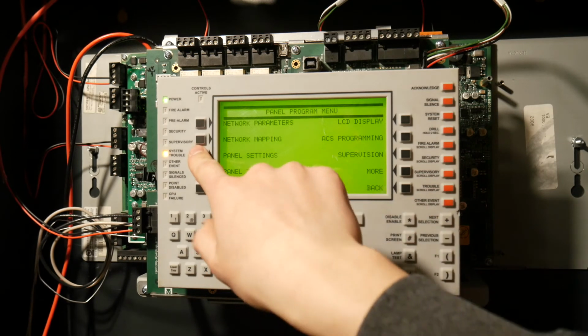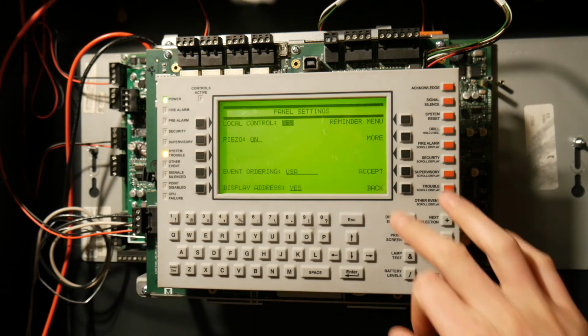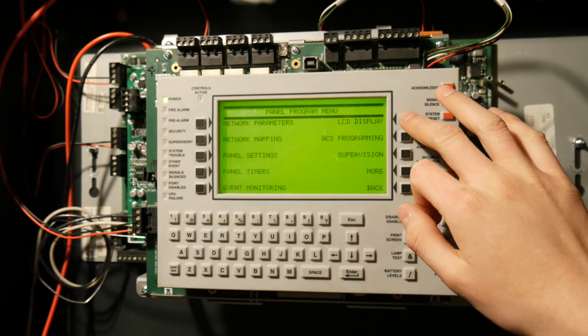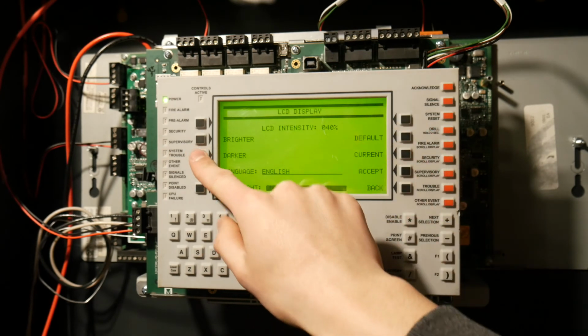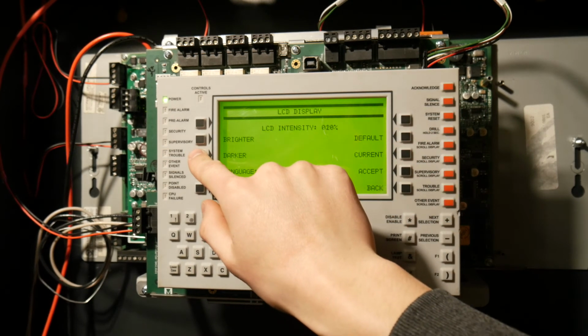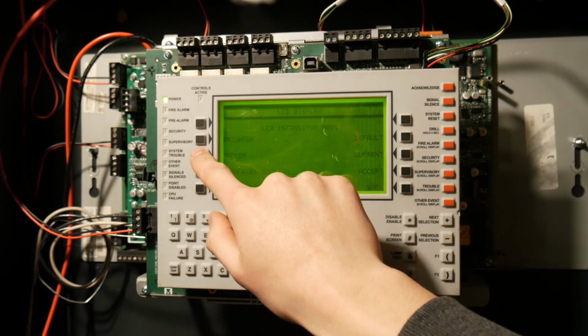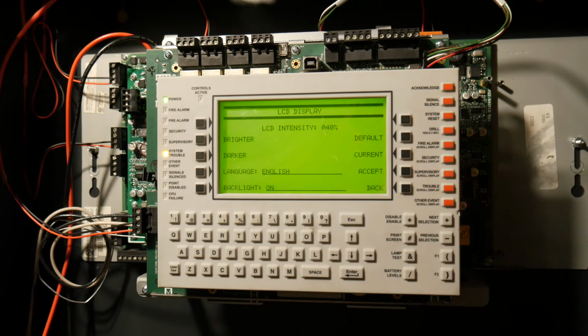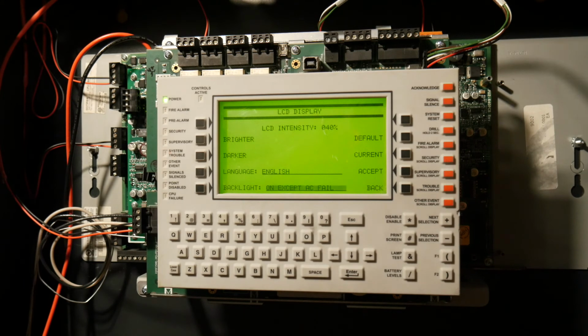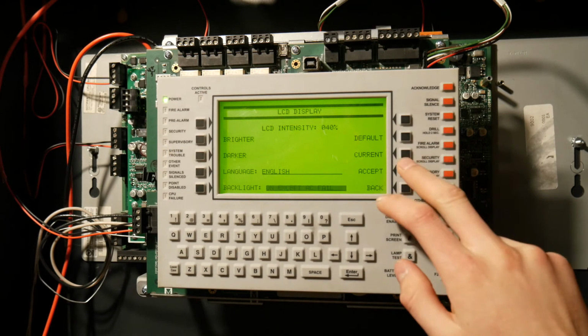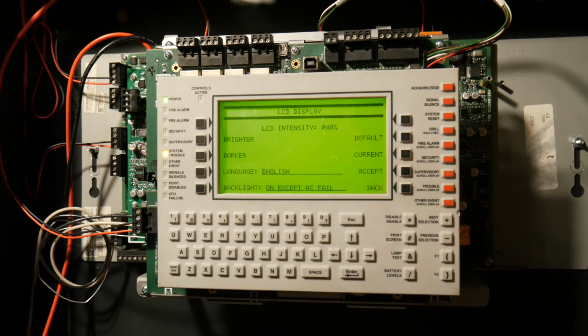So we're going to go panel settings. Panel settings, we already went into LCD display. So this is your intensity. So if you want it darker, or if you want it default, you could change all that. Language, if you want Spanish, Chinese, Japanese, Arabic, whatever. Backlight on. So I want to change this to backlight on except AC failure. I don't want this wasting power when I'm on battery backup, so I'm going to have that only on AC failure. So we're going to press accept.